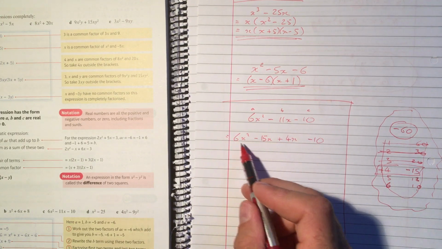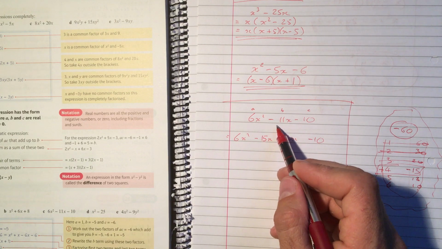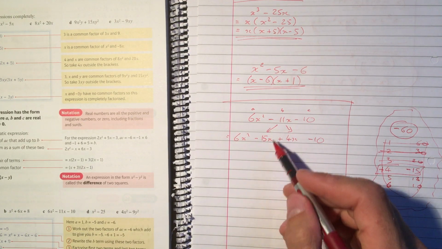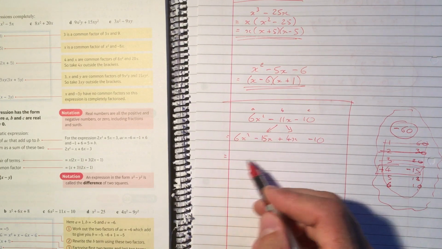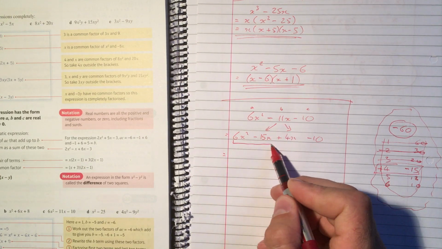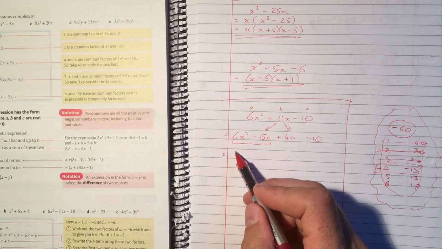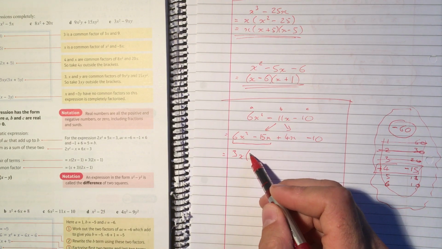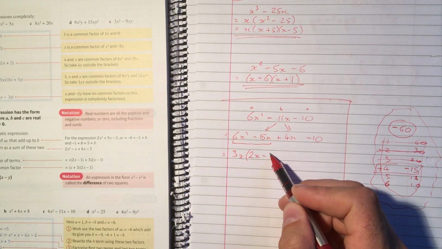So this turns into this. All I've done is I've split up that middle term in this way. Took me all this working out, took me a lot of time to do it, but now I've done that, this should be easy. Here we go. I'm going to look at the first two terms, and I'm going to factorise. I can pull a 3 out of both of them, I can pull an x out of both of them, and what I'm left with is 2x minus 5.